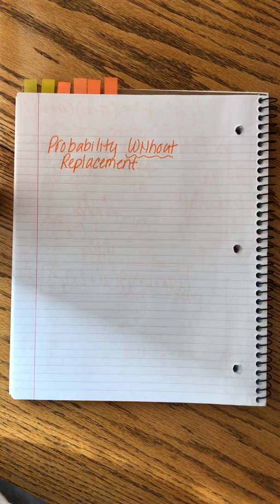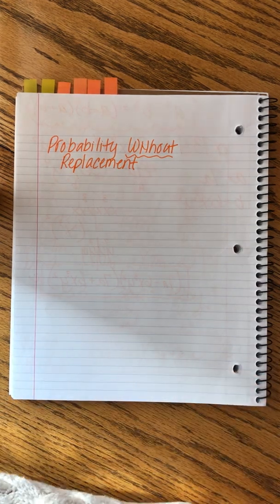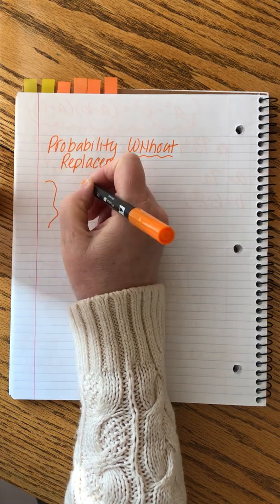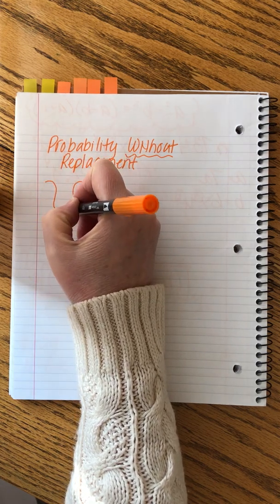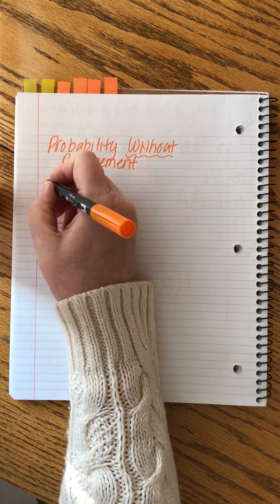And I'll give you a great example. Let's talk about our good old urns, right? The urn is a special sort of container that we can use to put things in.